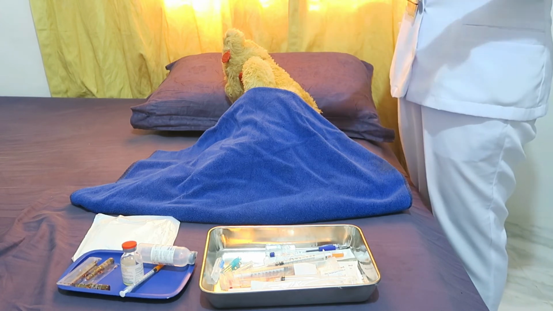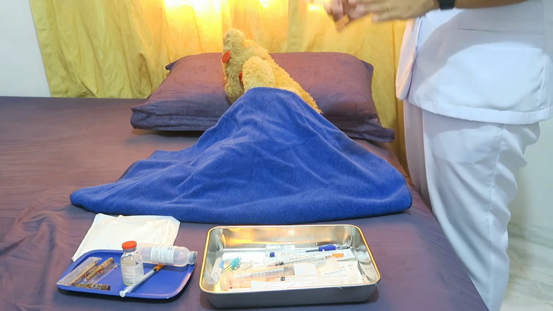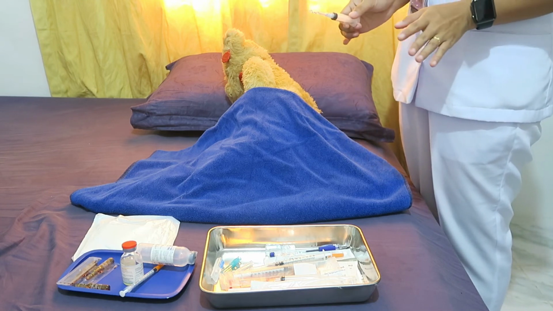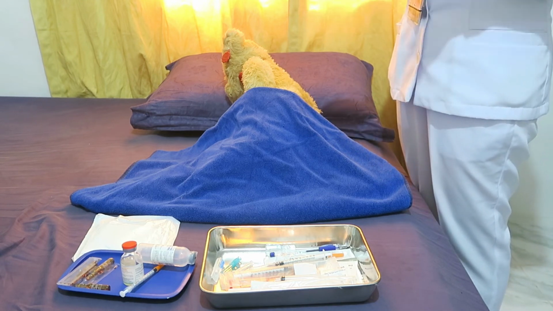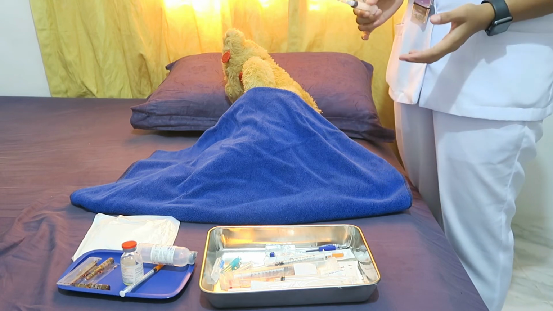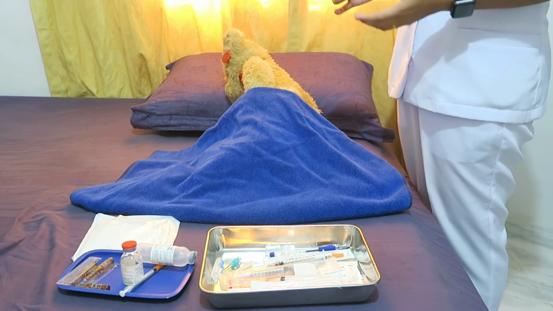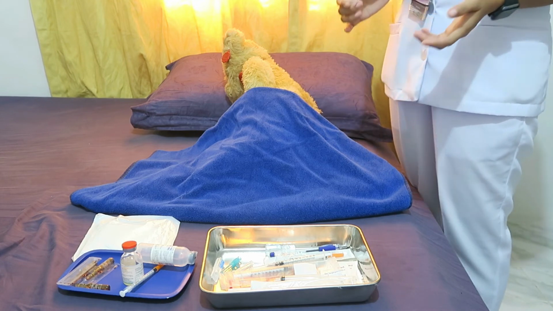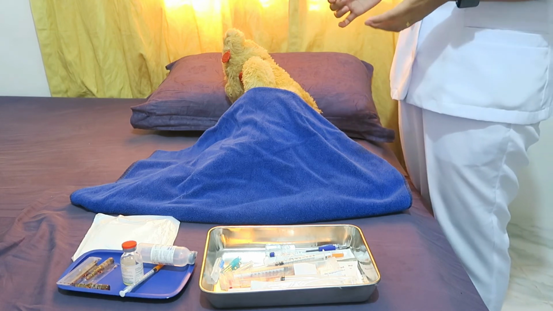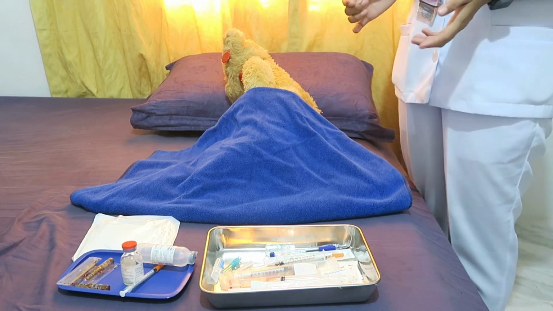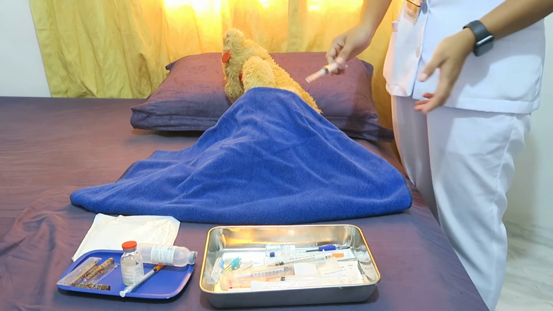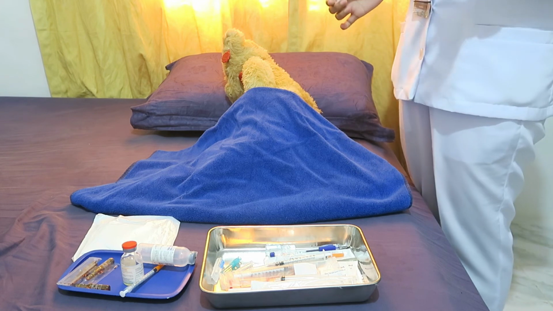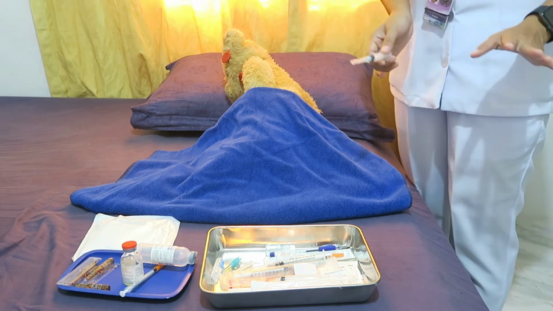After that, the procedure is to hold the barrel of the syringe steady with your non-dominant hand and aspirate by pulling back on the plunger with your dominant hand. Aspirate for 5 to 10 seconds. The rationale for that is that using a quick motion lessens the client's discomfort. So, after that procedure, let's proceed to the next.